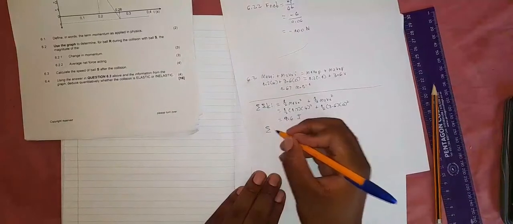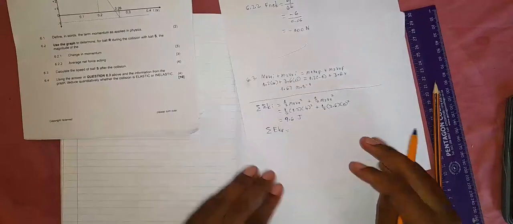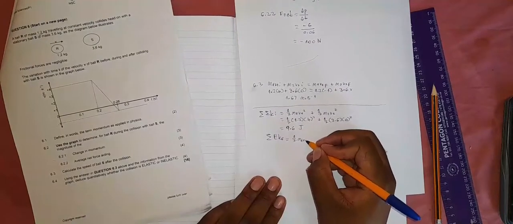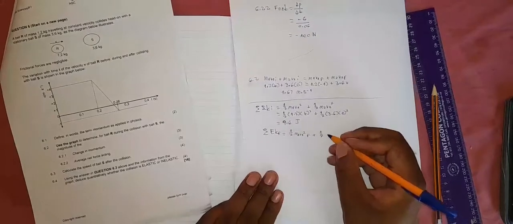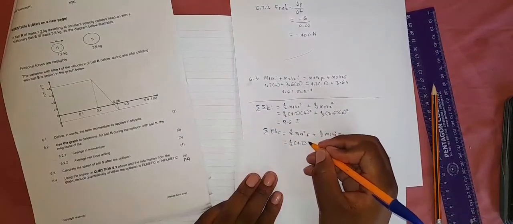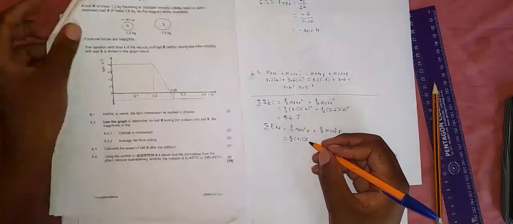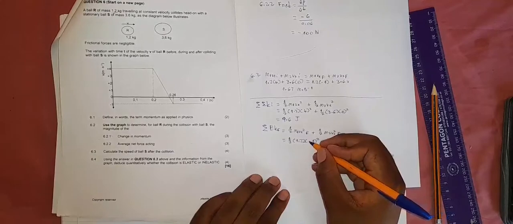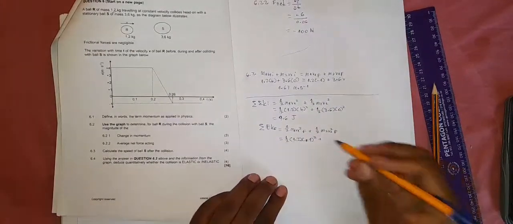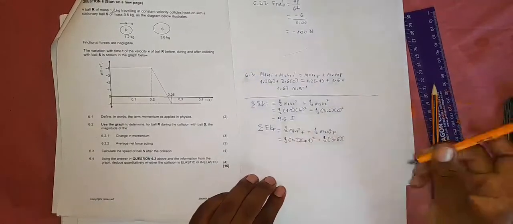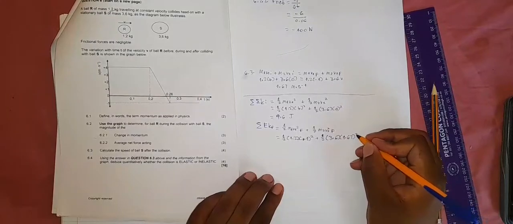So let's say the sum of EK final. We're going to compare the two values. Okay, let's substitute in the equation. So it's half m1 v1 squared final plus half m2 v2 squared final. So it's equals to half 1.2 into, what is the final velocity? We're given there as -1. So -1 squared plus, here you do not need to substitute in the signs, you just substitute in the values. So it's half 3.6. What is the final velocity? We got it here, it's 1.67. Here the signs do not matter.